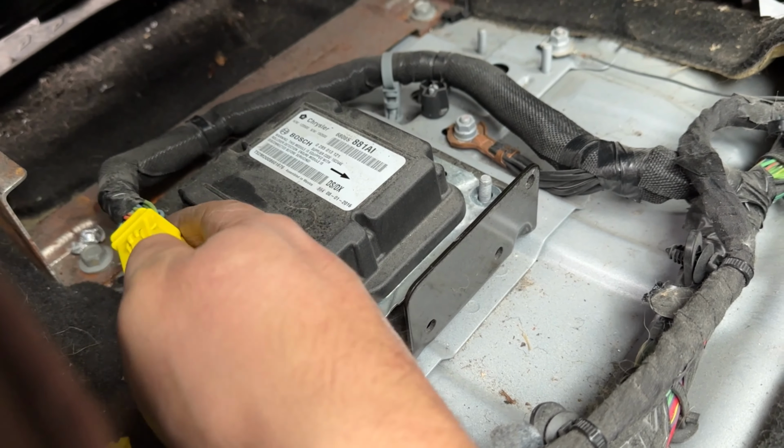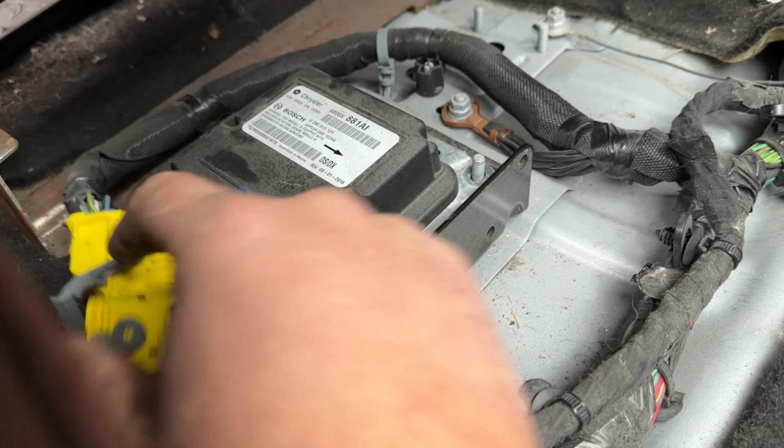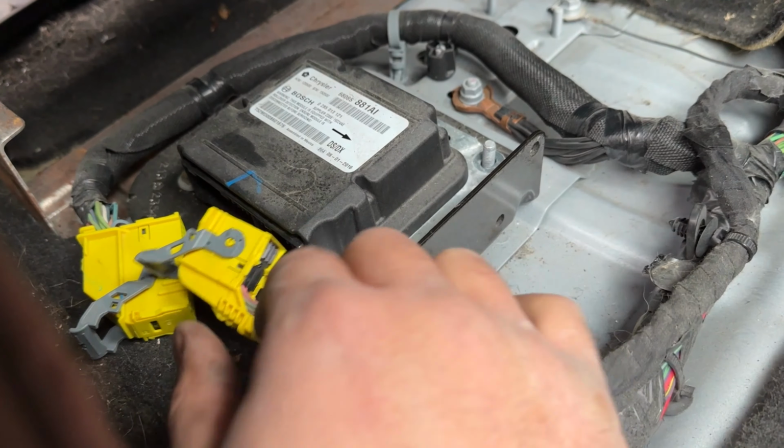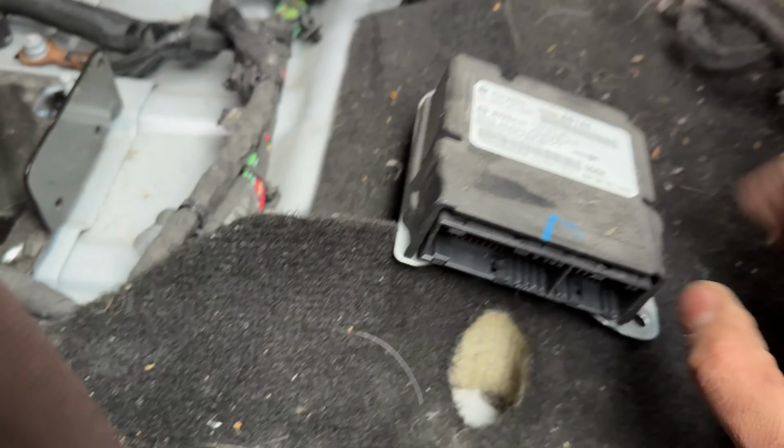Same thing with the other side. Just push the tab, and then the gray tab, pull it back, and it pushes itself out. Now we've got this one out, and let's get the new one in.